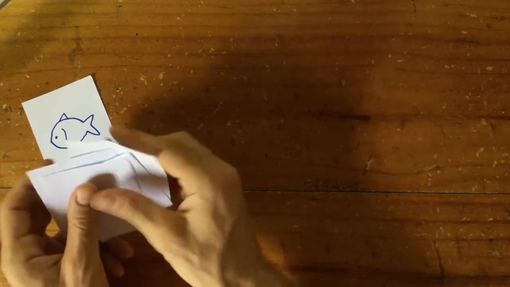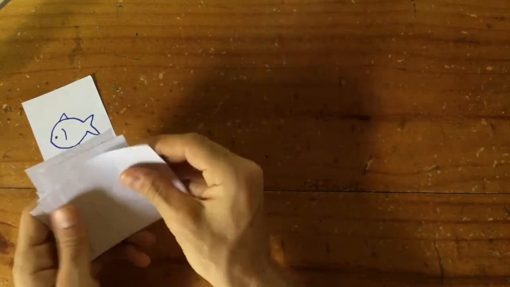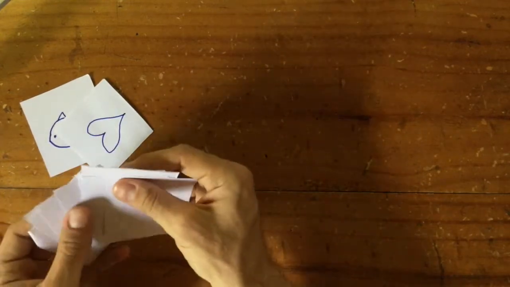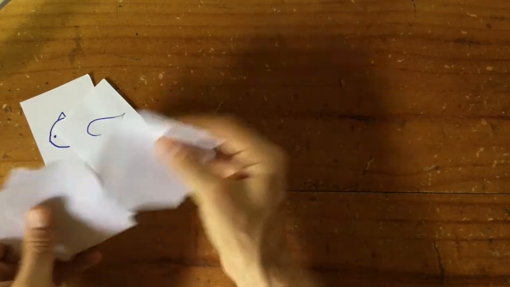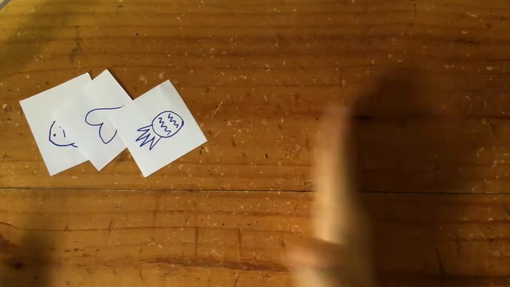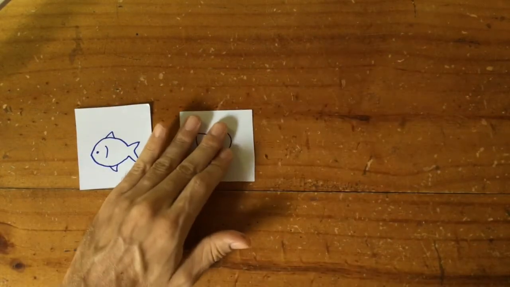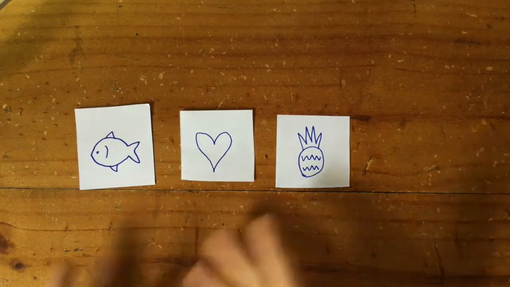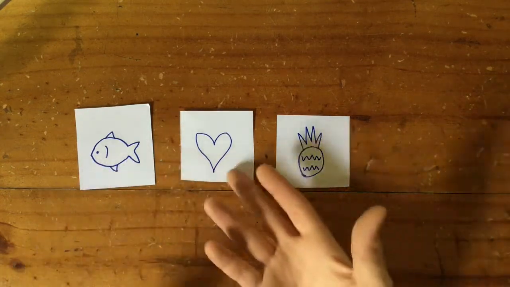I'm going to choose 3. So there's 1. Don't even know what it is yet because I've kept my eyes closed. 2. Let's see, number 3. So I have a fish, I have a heart, and I have a pineapple. And now the challenge is, how can I make a crazy creature using these shapes?